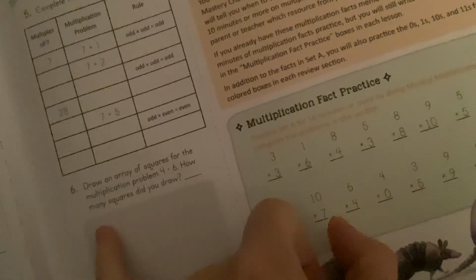Number 6, draw an array of squares for the multiplication problem 4 times 6. How many squares did you draw? So you're going to draw a little picture of squares. So 4 squares going this way, 6 squares going that way, or the opposite. Or you can do 6 squares going this way and 4 squares going that way. And then you're going to figure out how many you drew total.